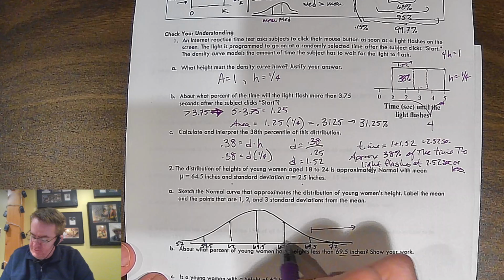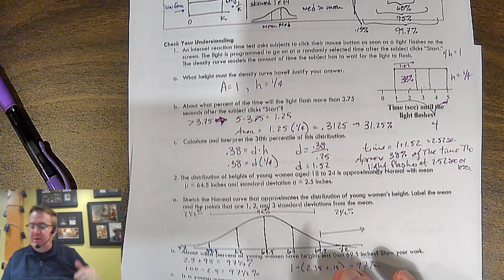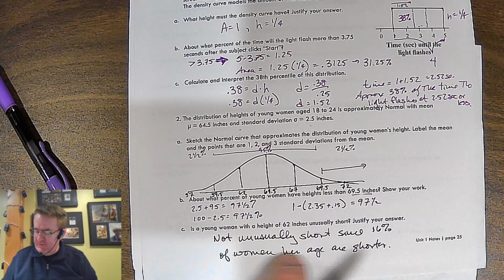With that being said, we will finish up the chapter tomorrow. We're going to talk about exactly how likely things are, and play around with this idea down here a little bit.